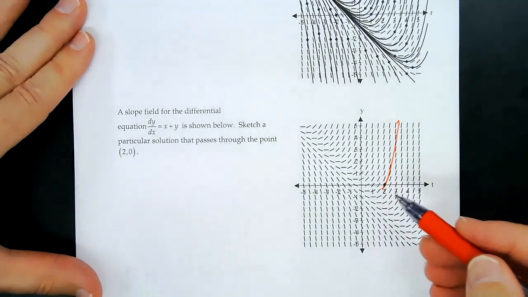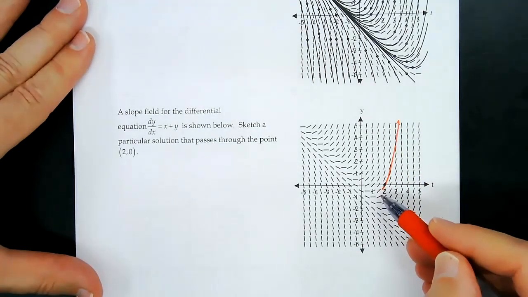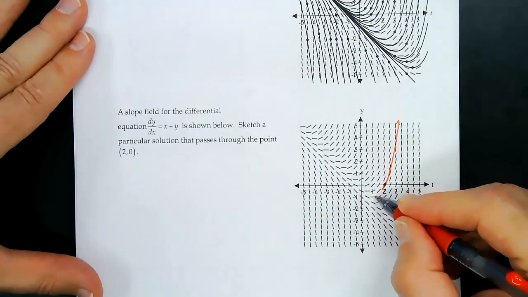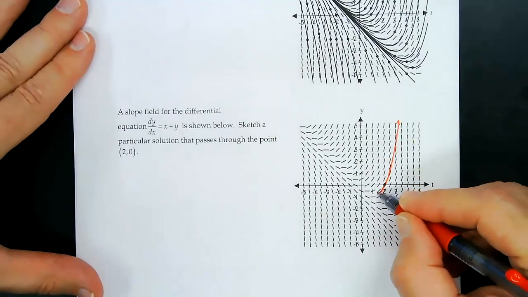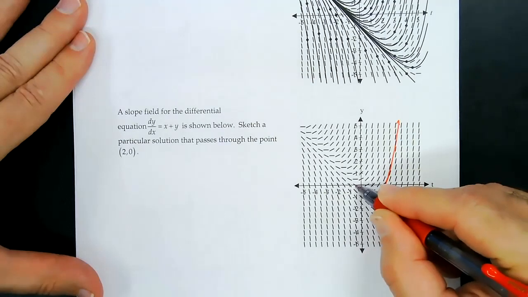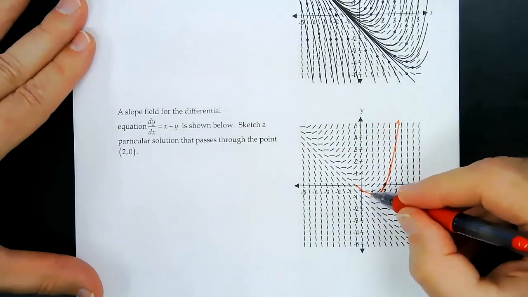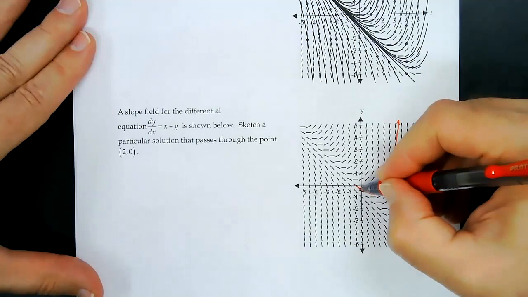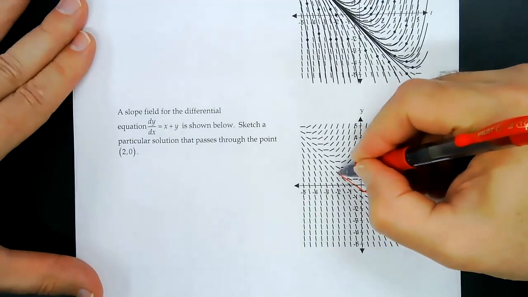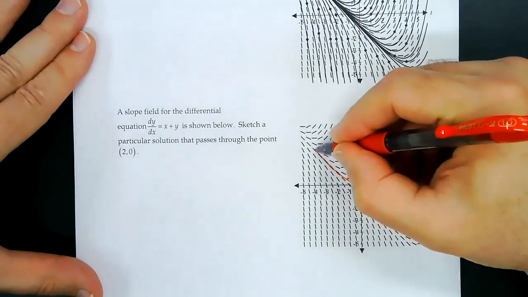If you're going across a slope, like in the opposite direction, okay, that tells you you're doing something wrong. So just kind of somewhere in between here. And then it's coming up. You see how I'm using the slope lines to kind of help guide me. And then it's going to come up, something like this.